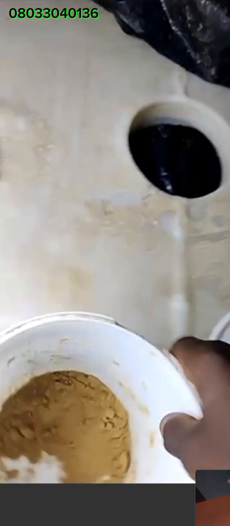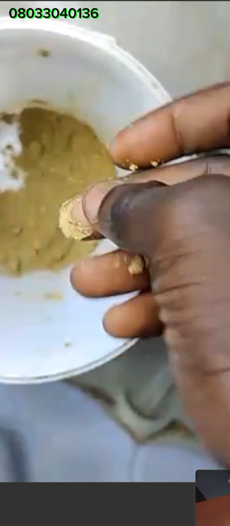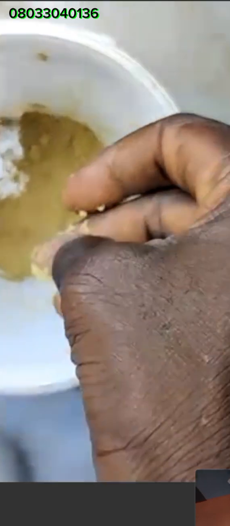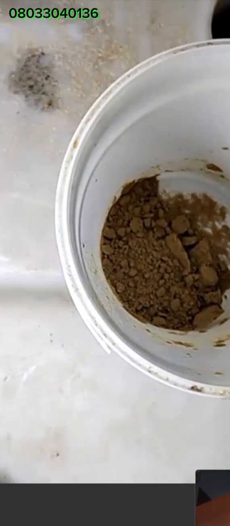So the number 8 I'll be talking about today is monitor fish behavior and health regularly. Early detection of disease symptoms can prevent the spread of infection and reduce mortality. Observe the fishes daily for signs of diseases such as abnormal swimming, discoloration, lesion, or lethargy. Act quickly by diagnosing and treating any potential issues on them.